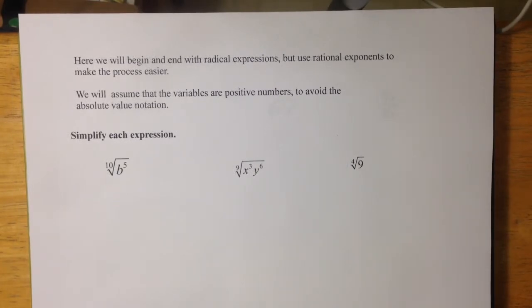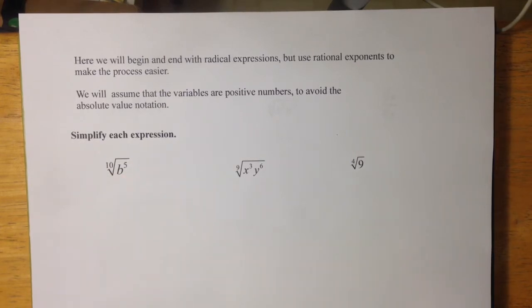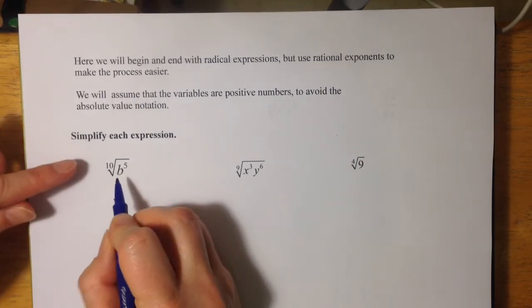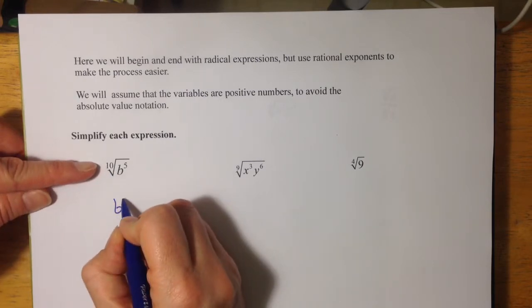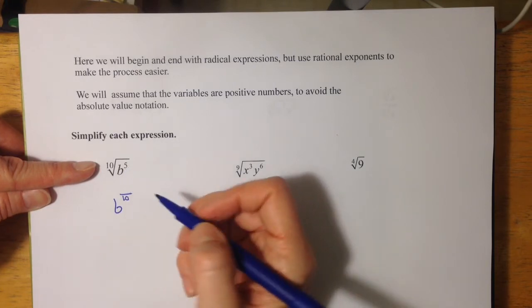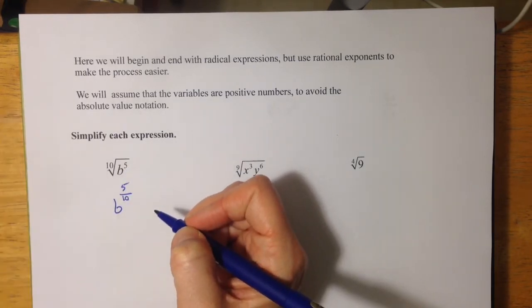Okay, let's do a couple examples. Starting with the 10th root of b to the 5th. First I'm just going to rewrite this using rational exponents. I'll have b as my base. Because the 10 is the type of radical, that will be the denominator of the exponent. And since b is being raised to the 5th power, that will be the numerator. Now I have b to the 5/10.